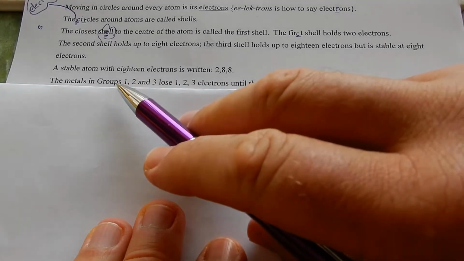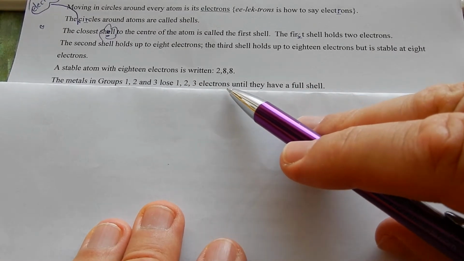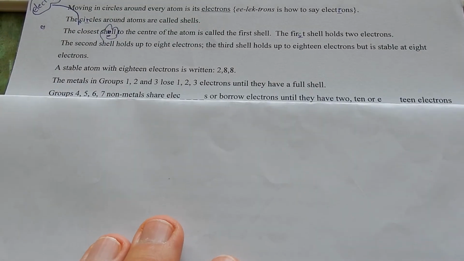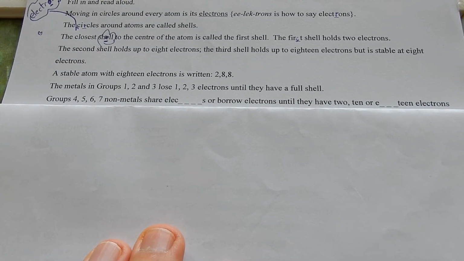The metals in groups 1, 2, and 3 lose 1, 2, 3 electrons until they have a full shell.